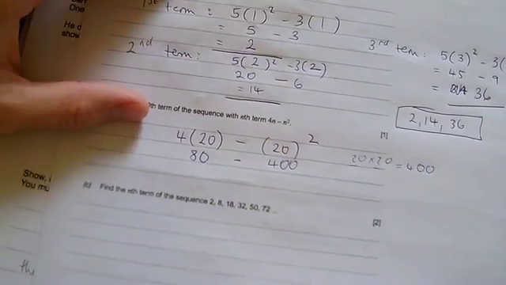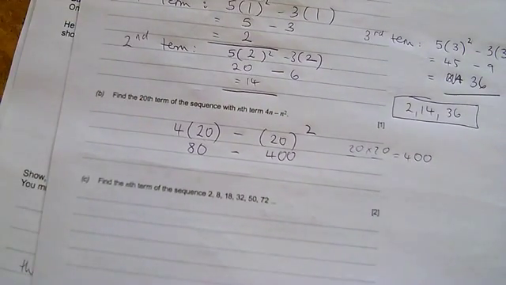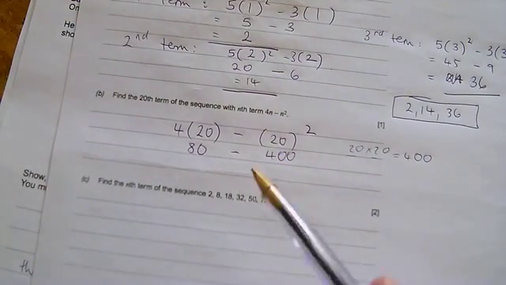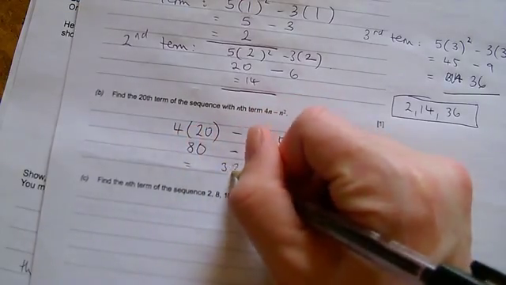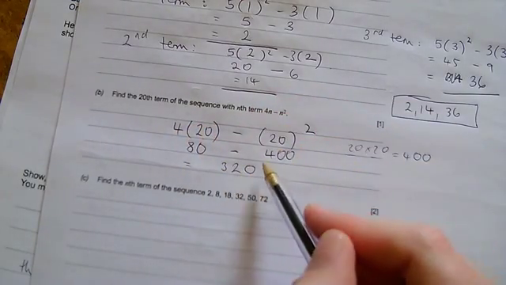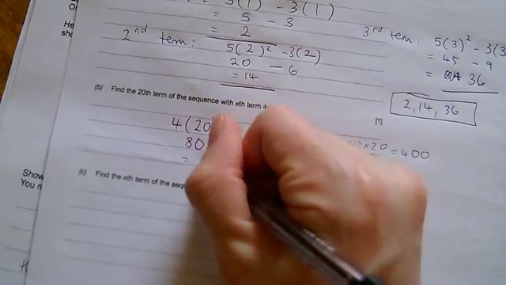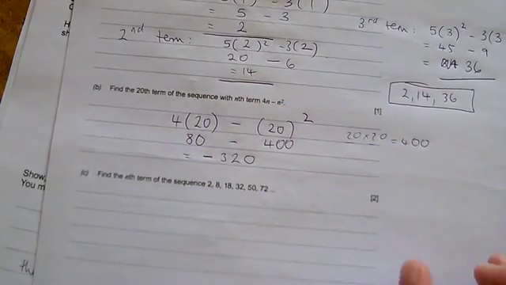Okay, now 80 minus 400. I've got absolutely no idea. But if I do 400 take away 80, I know the answer is 320. But because the 400 is much bigger than the 80, this answer must have been minus 320.